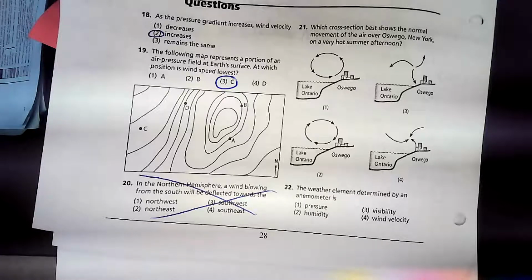So you connect the dots of all the equal pressures. There will be a very mini one of those on the quiz tomorrow. Now going up, we skipped 20, we go to 21. This looks like the land breeze and the sea breeze that we drew yesterday. First of all, we want to read the question word for word. Which cross section best shows a normal movement of air over Oswego, New York on a very hot summer afternoon?